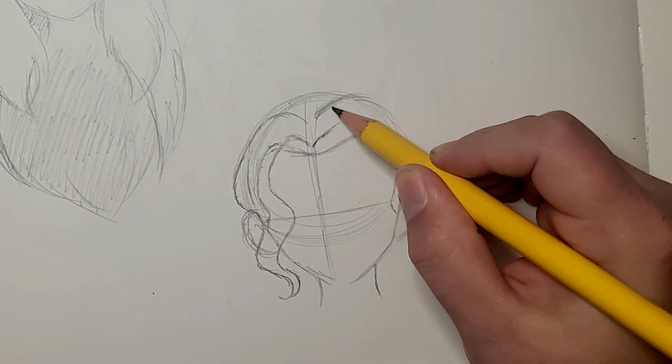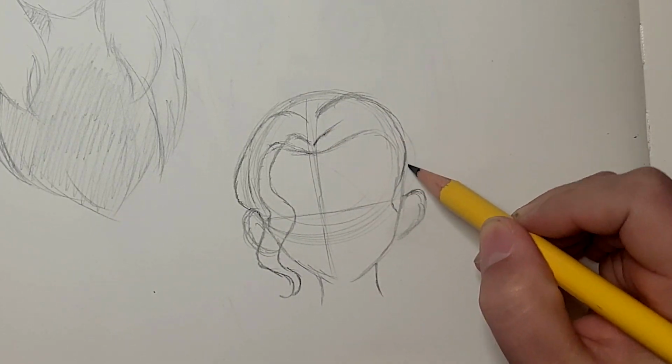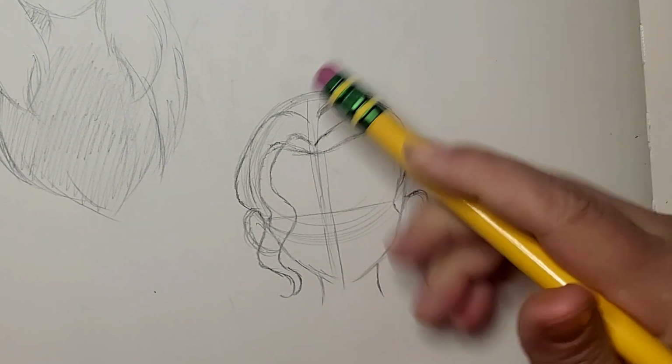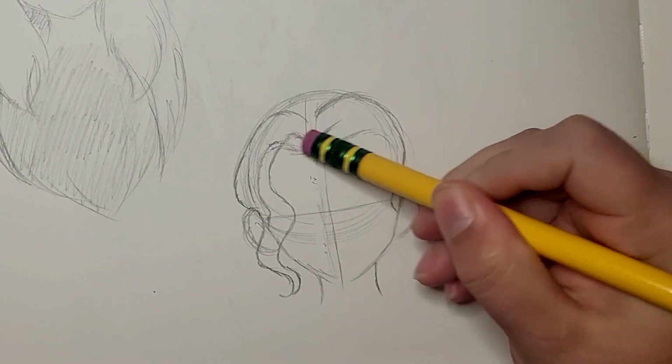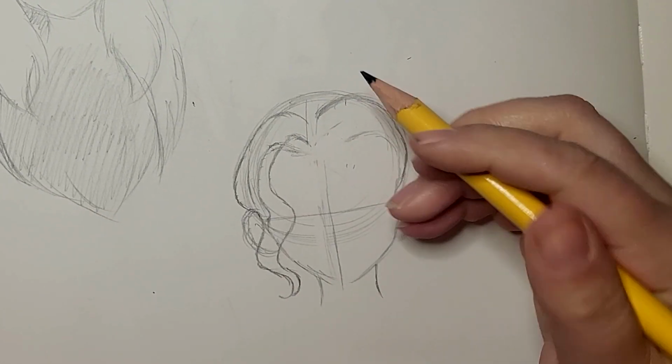So, let's do that again on this side. I'm going to just do that because that line is making me think it's a 3/4 view, and it's not a 3/4 view. It's supposed to be dead on.